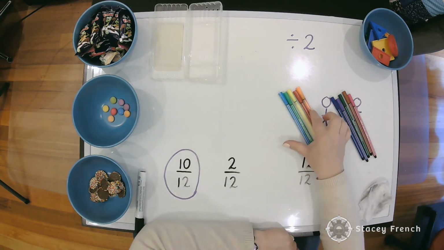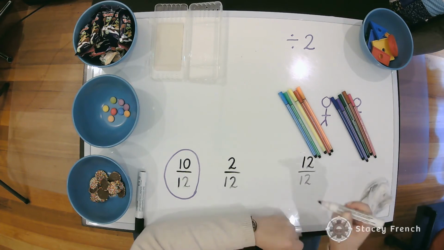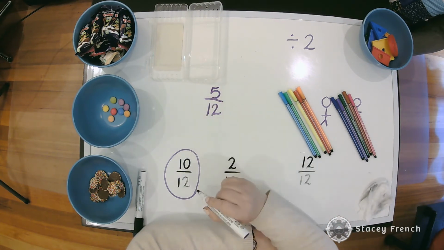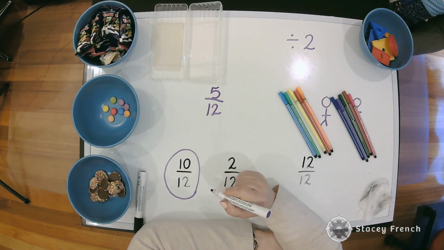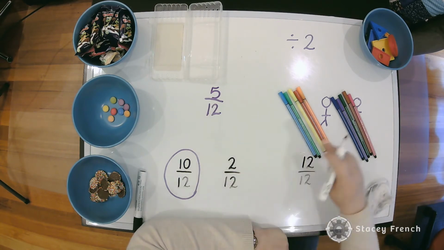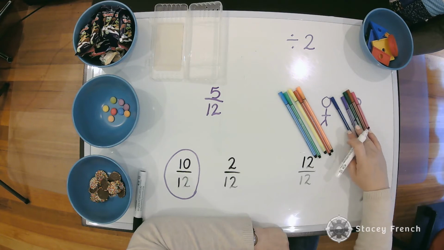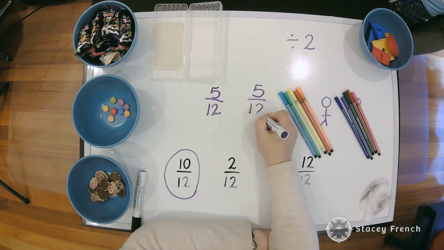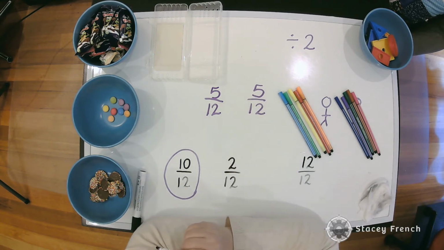How many did I get? 1, 2, 3, 4, 5. Ah, I got 5 out of 12 altogether. 5/12. How many did my sister get? 1, 2, 3, 4, 5. She got 5 out of 12 altogether. 5/12.